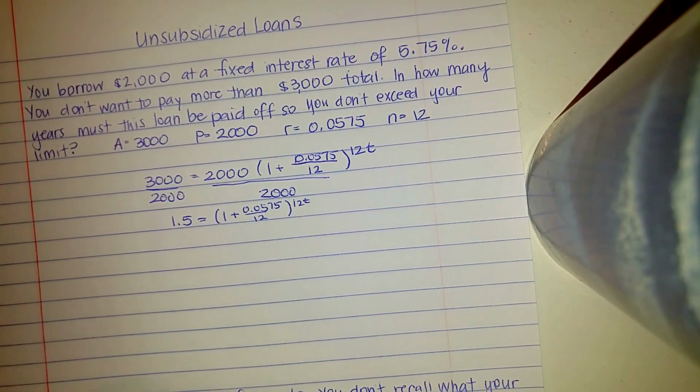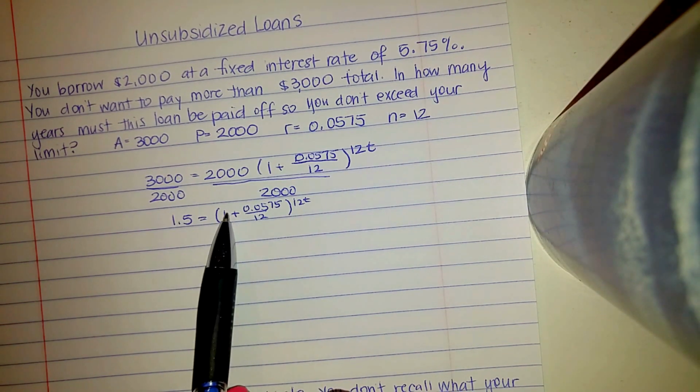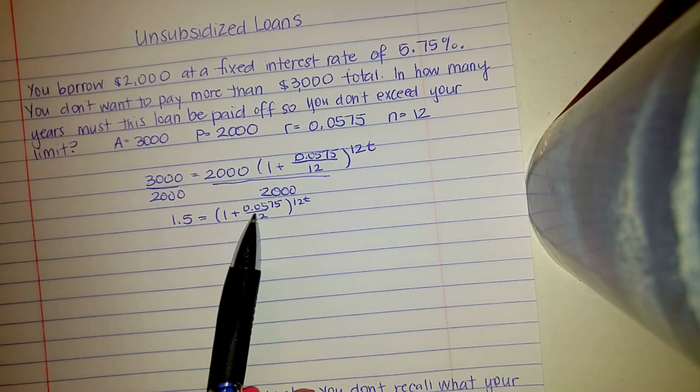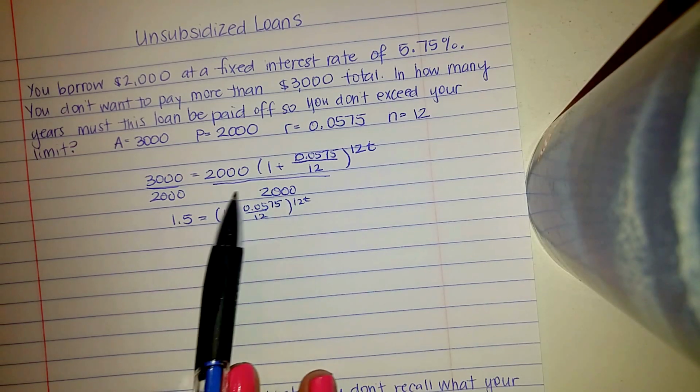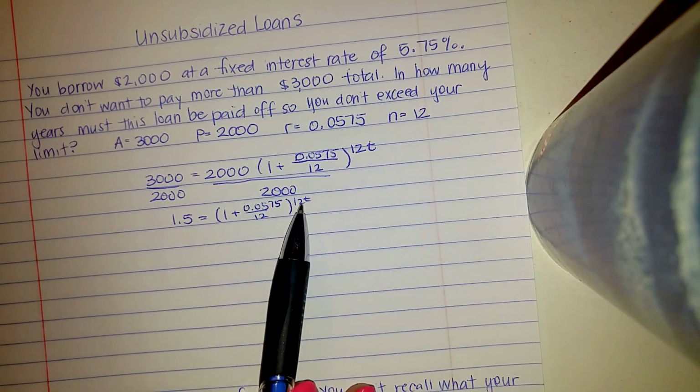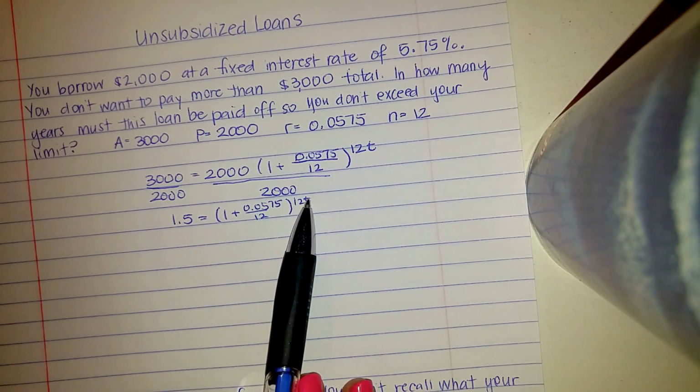Now, I can go ahead and plug this value into my calculator, but remember, I don't want to round until the very end. So I'm going to leave this as it is, and this whole thing is raised to my exponent, to my variable.